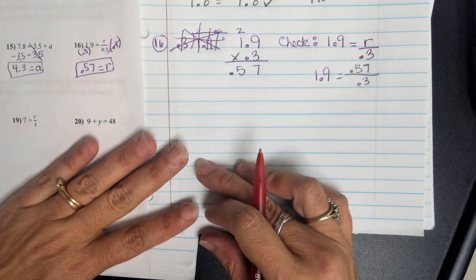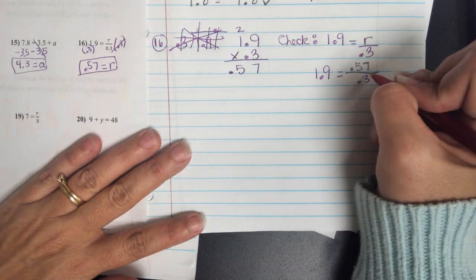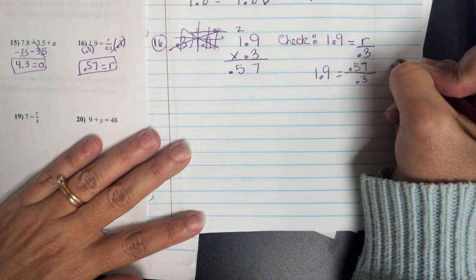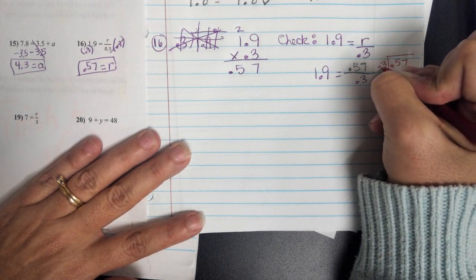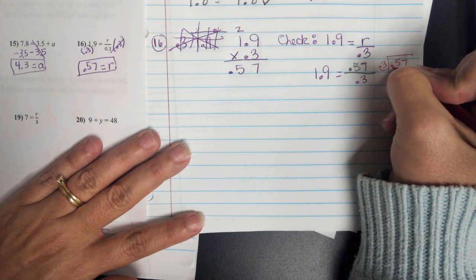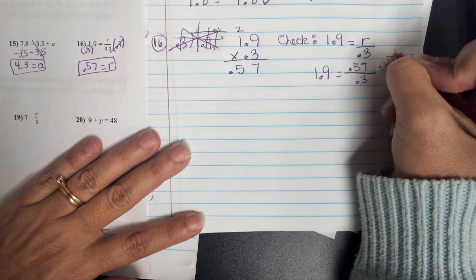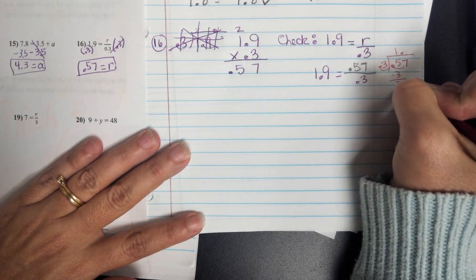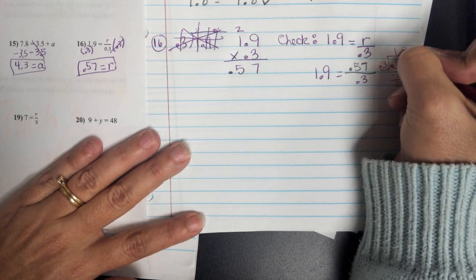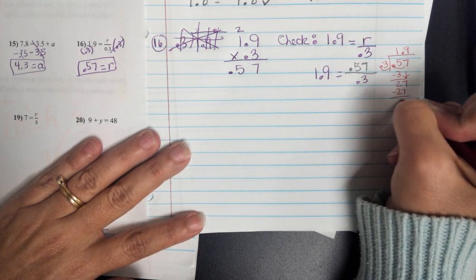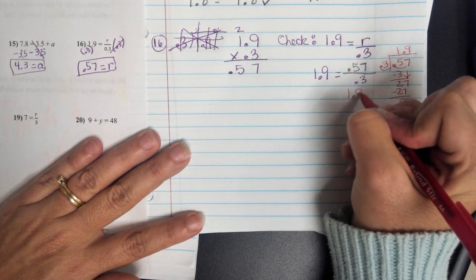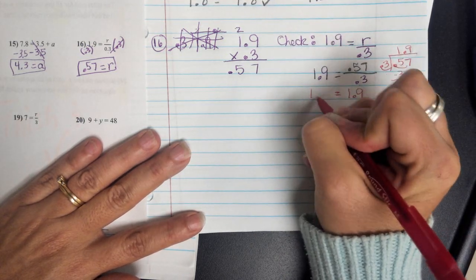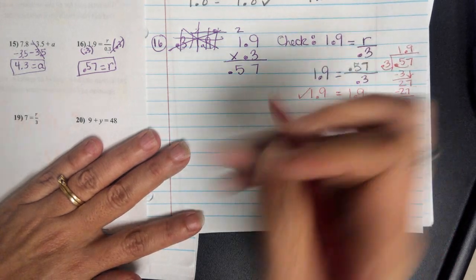I know it's a lot of paper. I swear I'm trying not to move it, but it's not working. 0.57 divided by 0.3. Bring the decimal over once, decimal over once. So I get 1.9. If I get 1.9 on this side and this side, I'm good to go.